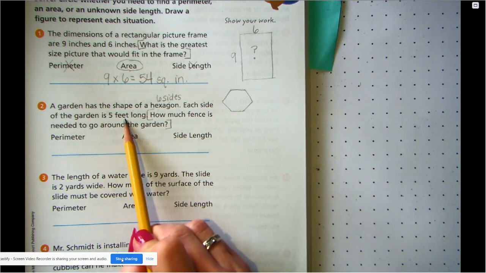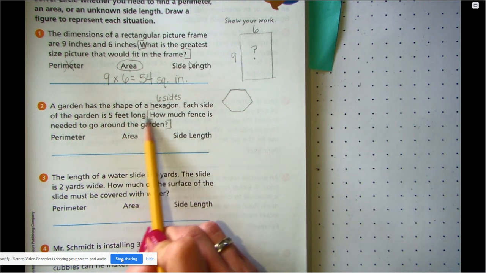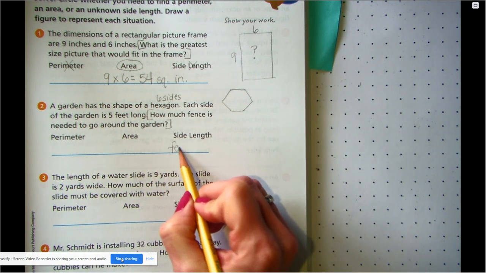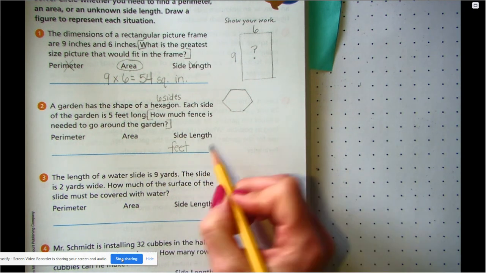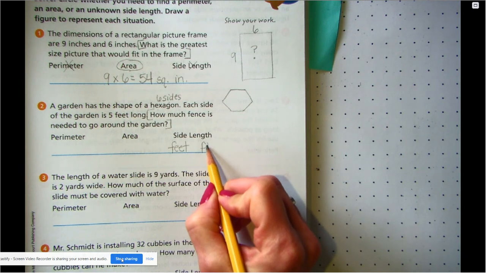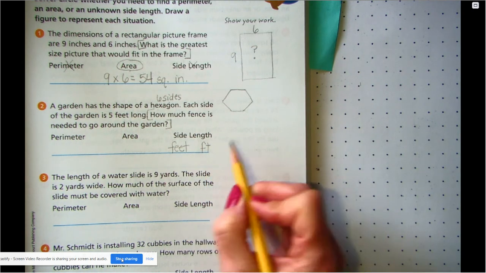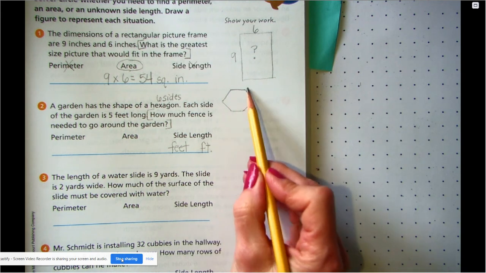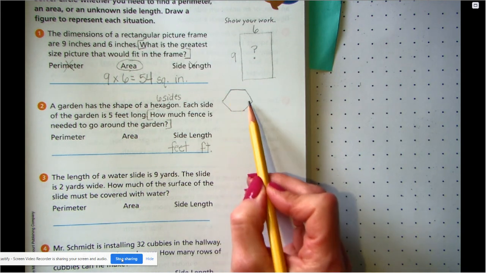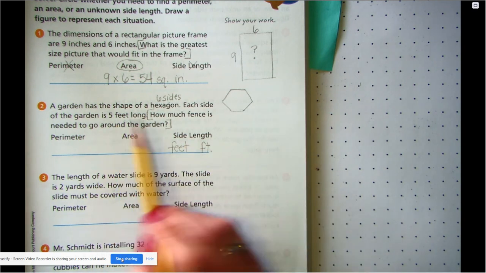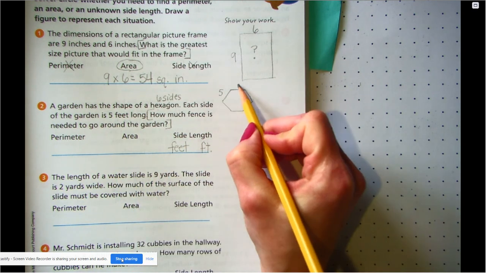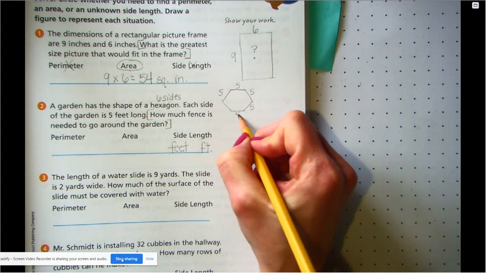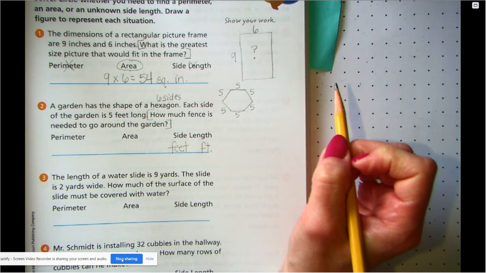Okay, well, we're talking about feet. So how many feet is going to be our label? Okay, there's the word feet. If you want to use the abbreviation, it would be FT with a period. Okay, either one is fine. So if I have a hexagon and it's a 6-sided shape and each side of my garden is 5 feet long, and I need to figure out how much fence is going to go all the way around it.